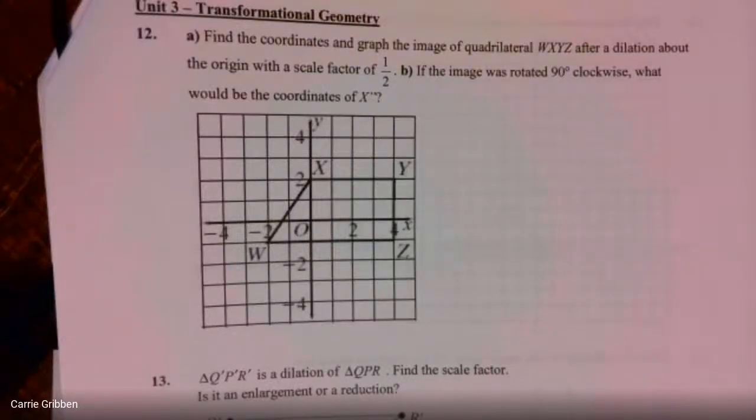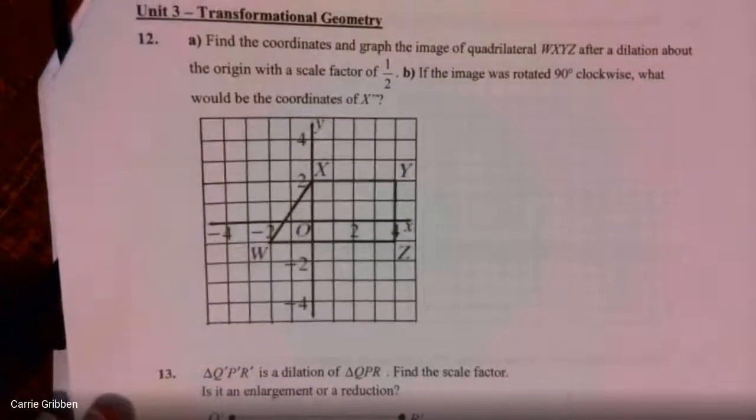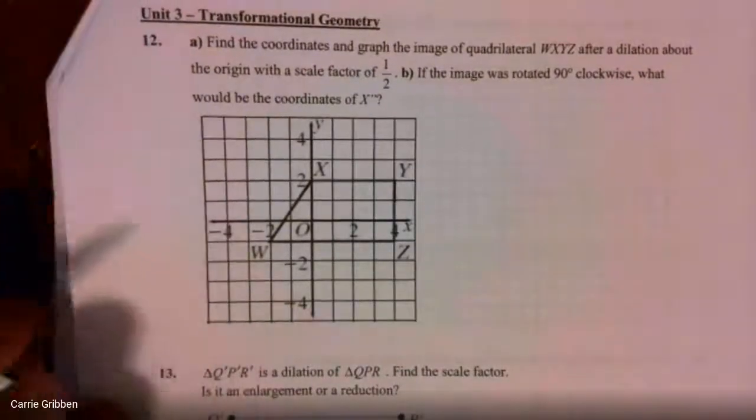Well, back for Unit 3. We're just going to do this one in this video, and then I'm going to do a separate video for Unit 4 because they take a little longer. But this should be pretty fresh in your memory. It's transformational geometry, transformations really, and we just finished this up before we left.